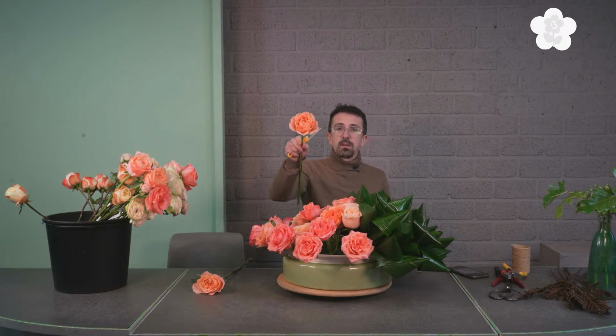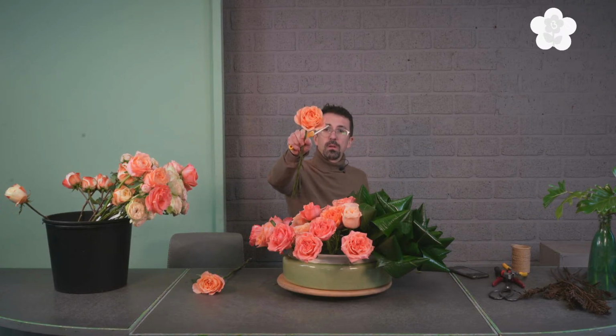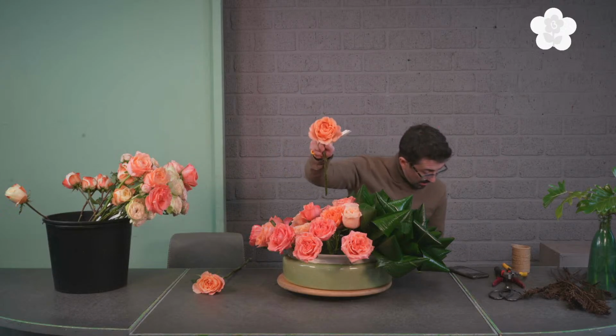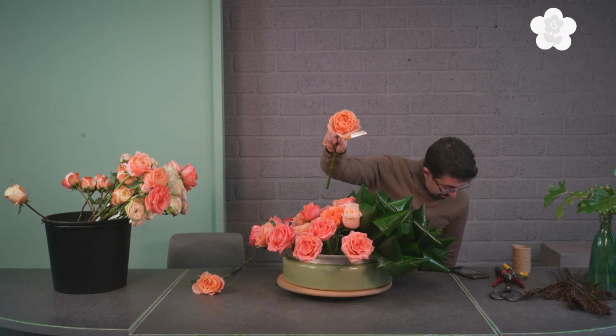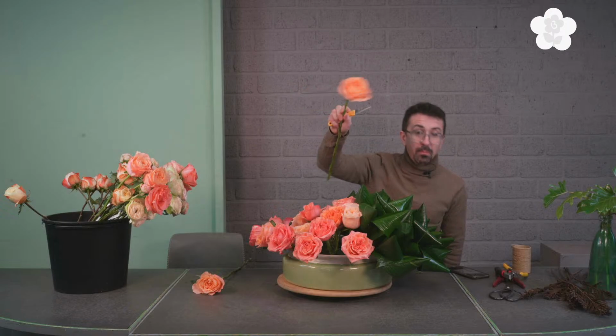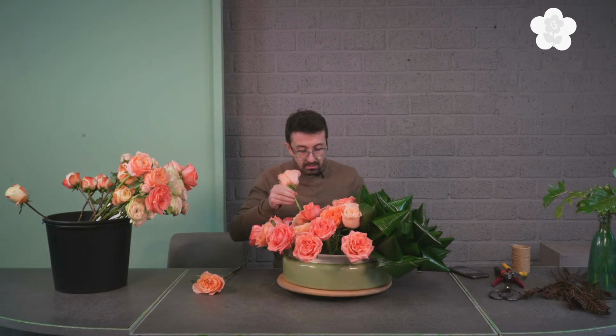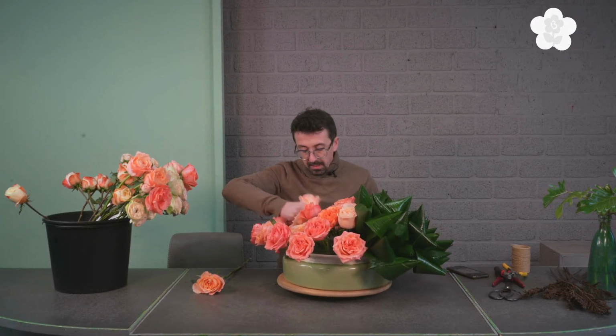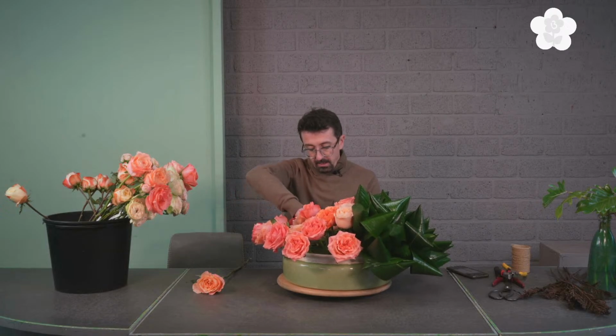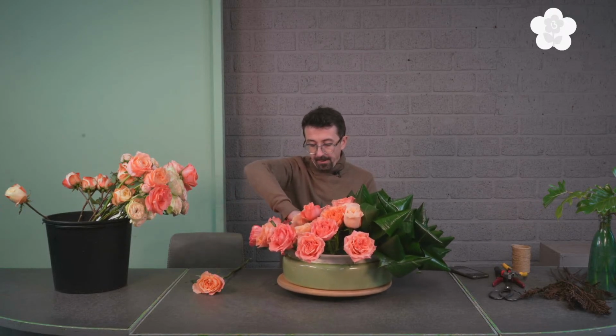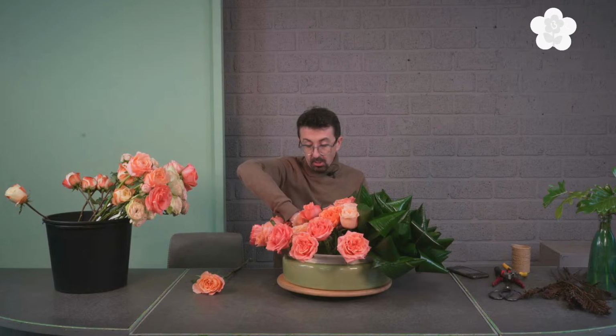So for this peach color, the variety is, oh la la, it is Charming River. Yeah, I smell a little bit, but it's a very wonderful rose because it's very big and it looks a little bit like a garden rose.